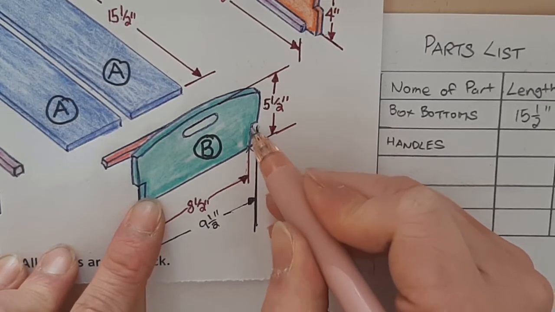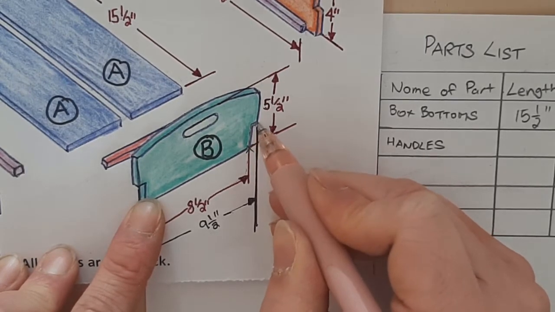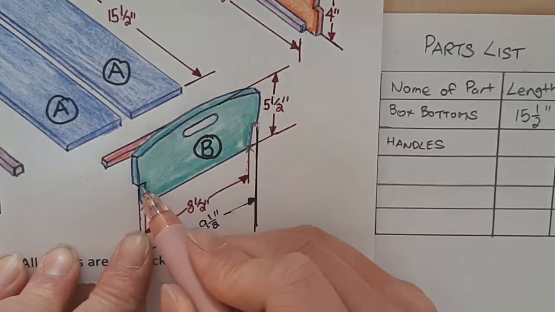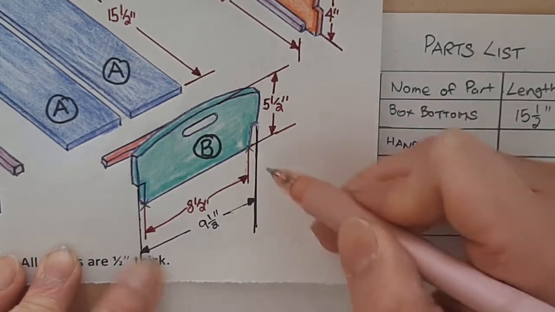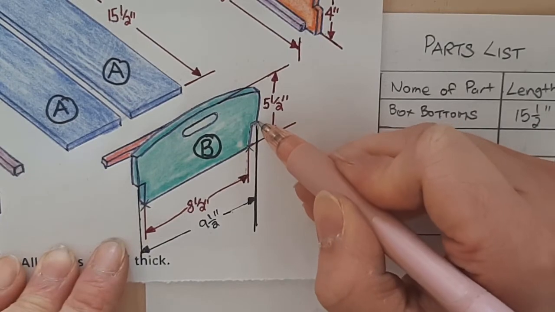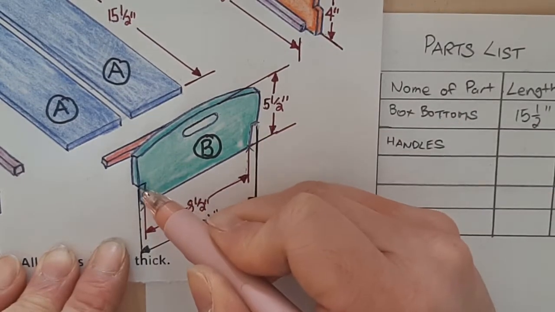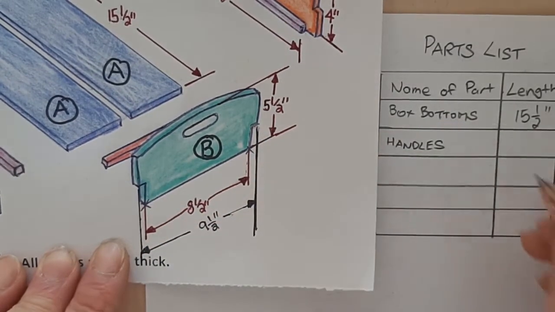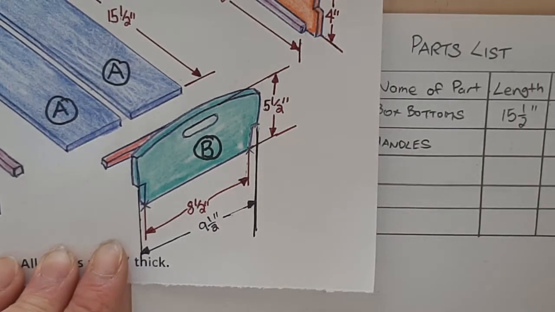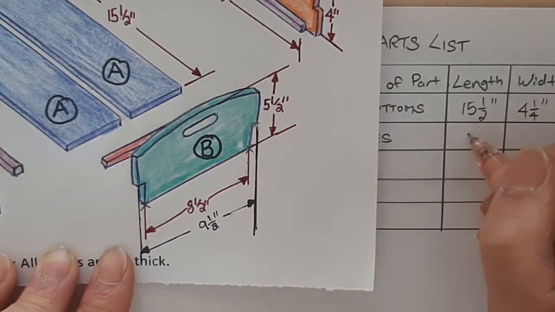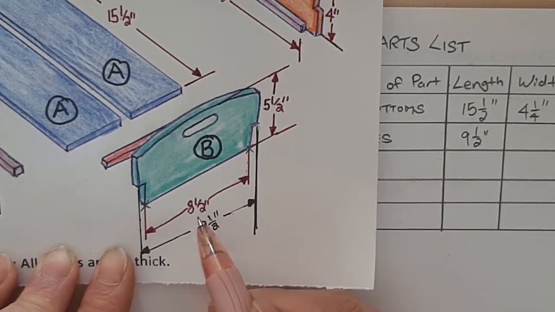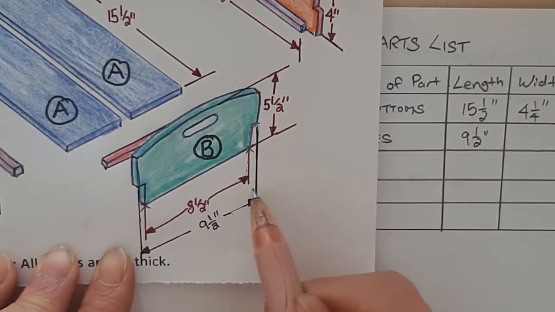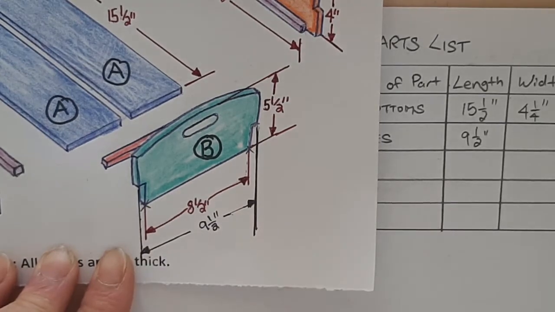It doesn't incorporate this lip over here, nor this lip. Whereas 9.5 goes from this point to this point, which is the full length of the piece. So my length of my handles is 9.5 inches and not 8.5. Look very carefully at what the dimensions are pointing to.